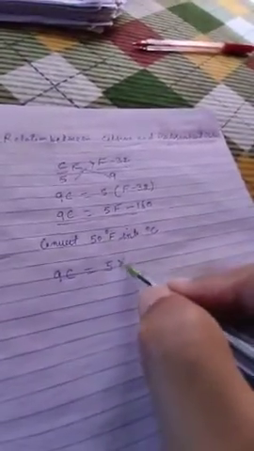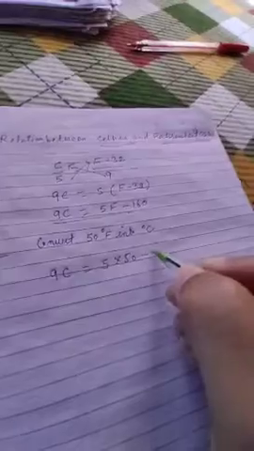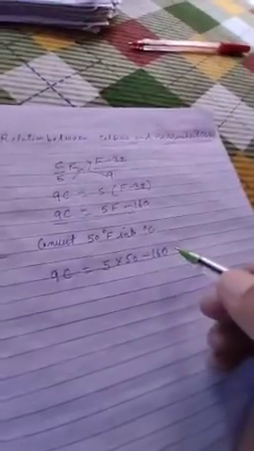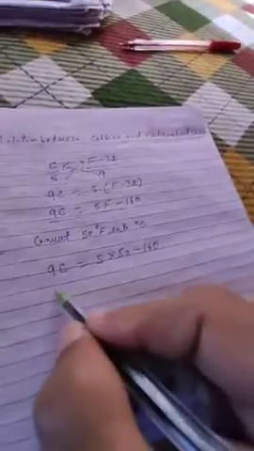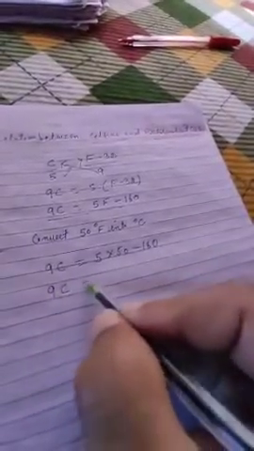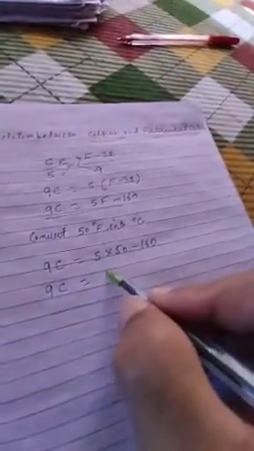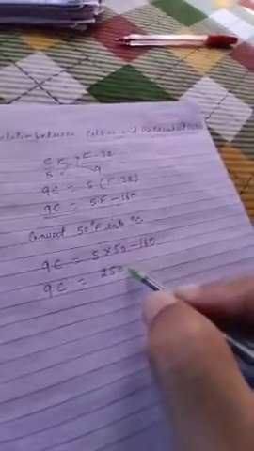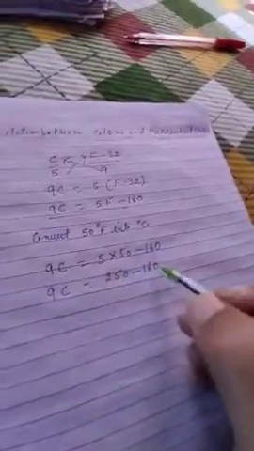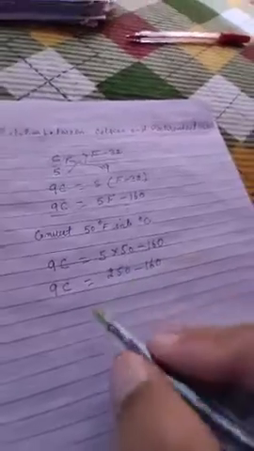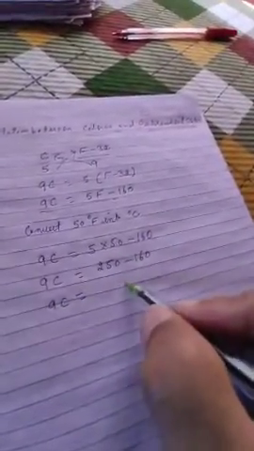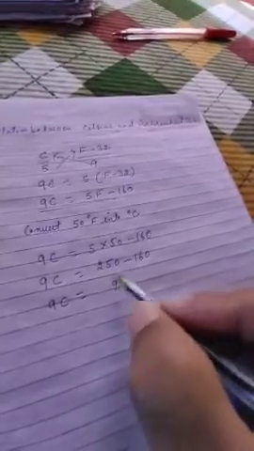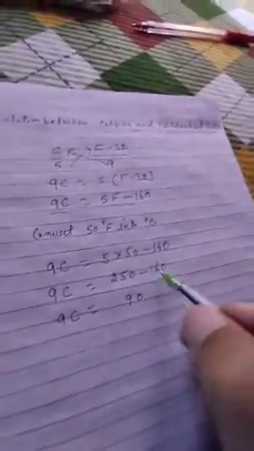So you just put the value here, and this is minus 160. Clear? So 9C is equal to 250 minus 160. So 9C is equal to 90. Clear?